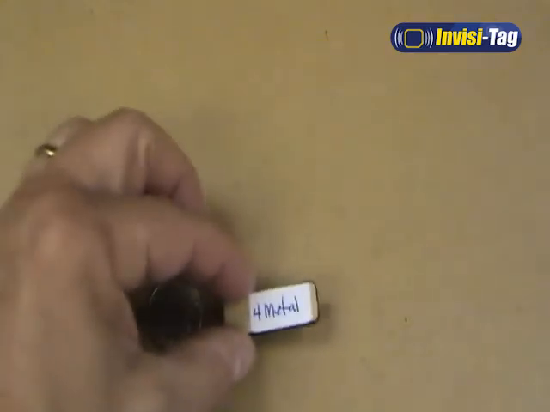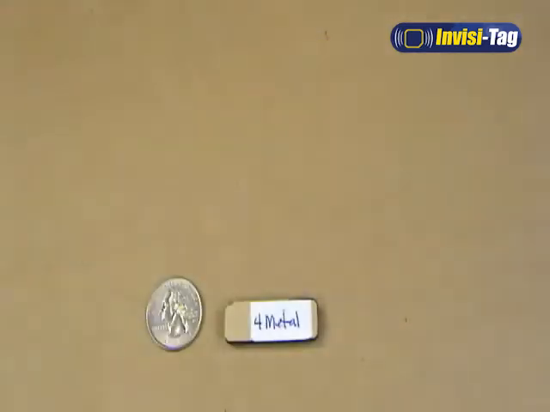Our first tag is a tag that would be placed on metal objects, rakes, shovels, tools that are primarily made of steel. Those types of things would require a tag of that size or so to utilize the radio frequency identification. You would attach that tag by a couple of different methods that will be discussed in other types of tape segments that we will have.